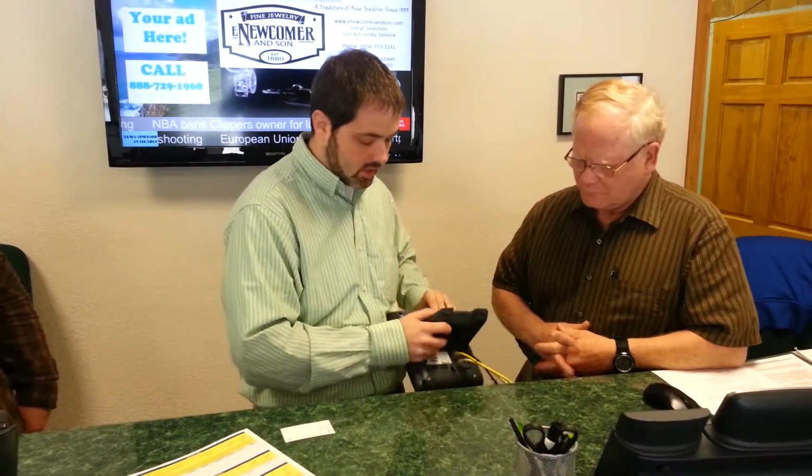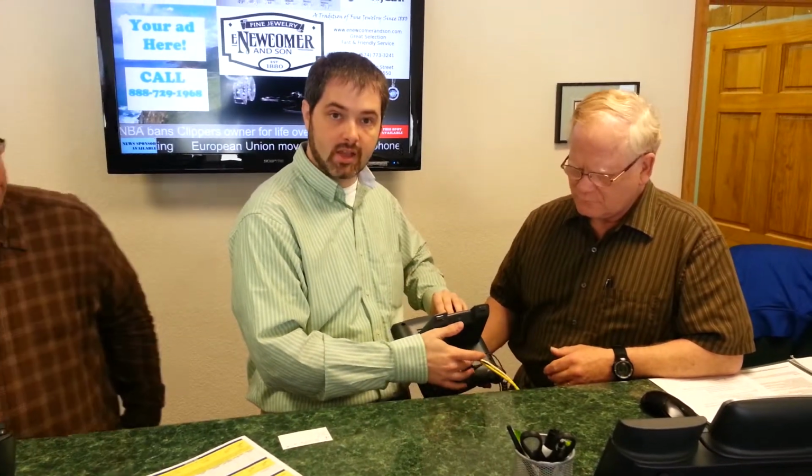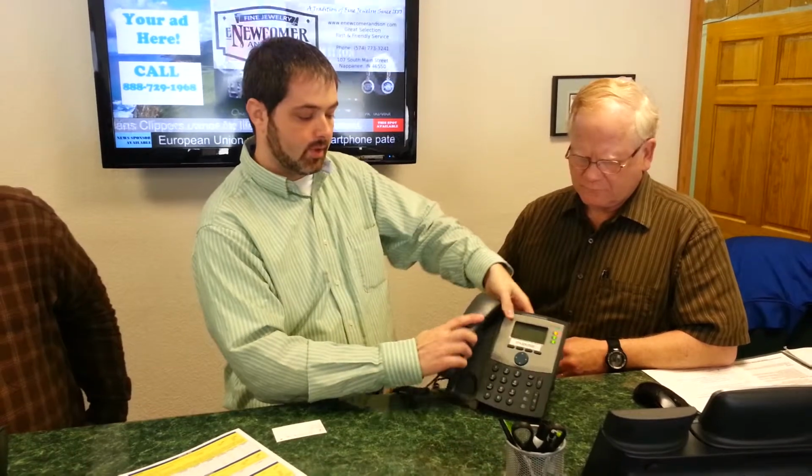The biggest difference is the 3-line is 3 lines. The 5-line is 5 lines, color display, wireless Bluetooth, and it's also a wireless phone, so it doesn't have to be hardwired into the actual unit. It has both the wireless and the Ethernet, but this model only has the Ethernet option.